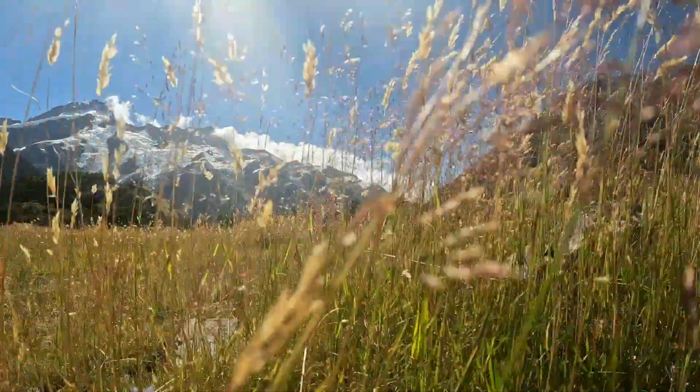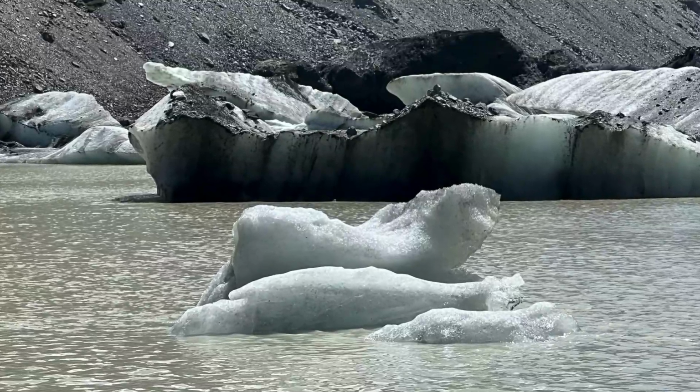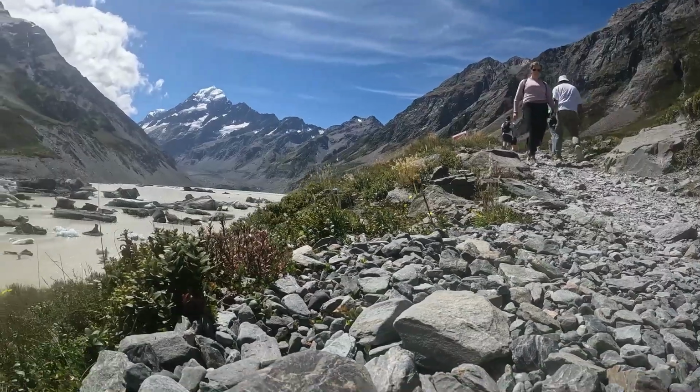Besides picturesque landscapes, you want to get detailed shots, such as the wind blowing through this grass. Here's a detailed shot of the icebergs. And here's a close-up shot of people walking the trail.